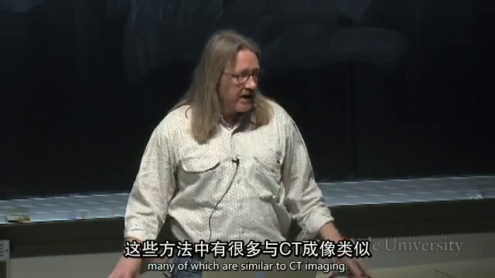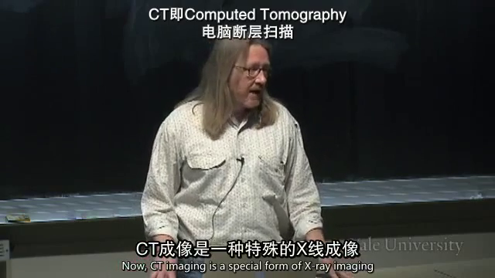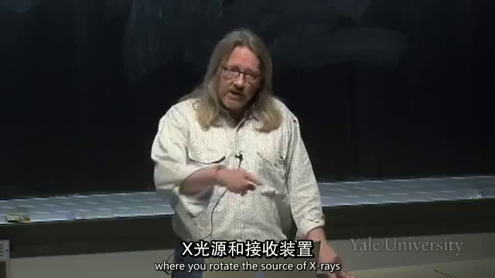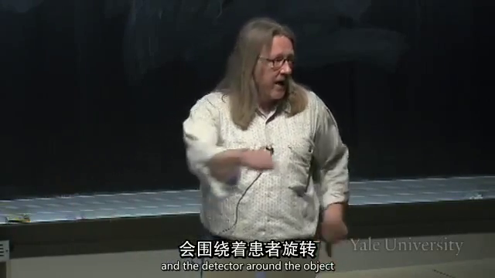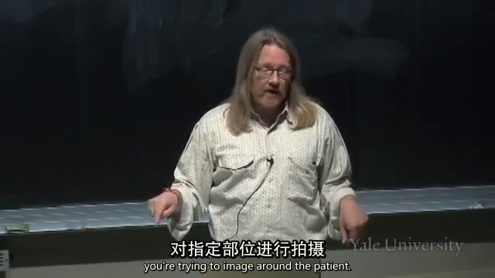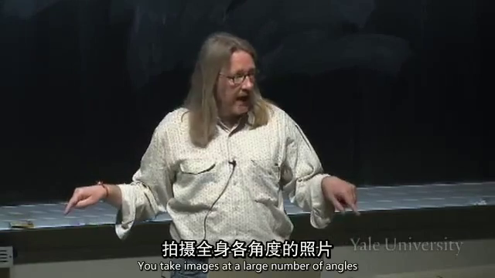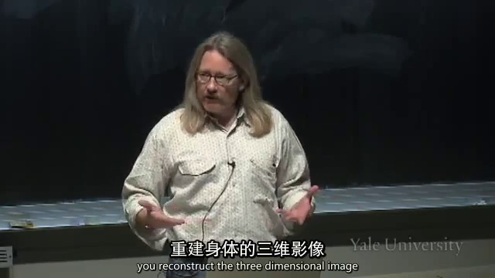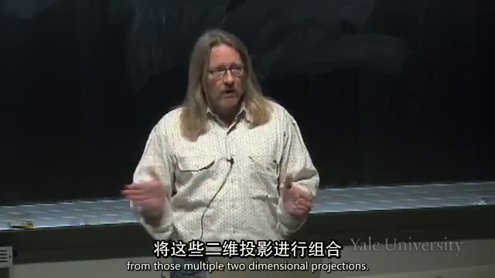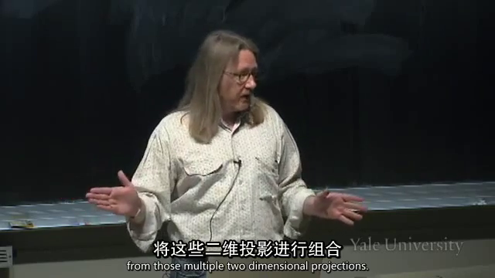similar to CT imaging. Now, CT imaging is a special form of X-ray imaging where you rotate the source of X-rays and the detector around the object you're trying to image, around the patient, and you take images at a large number of angles, and using mathematical approaches, you reconstruct the three-dimensional image from those multiple two-dimensional projections.